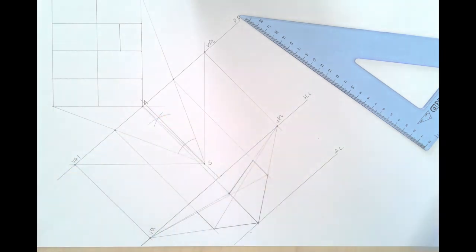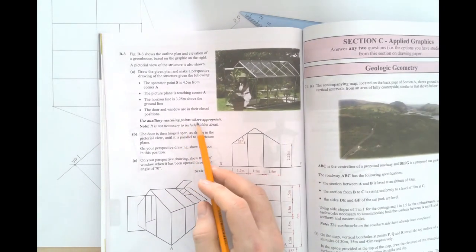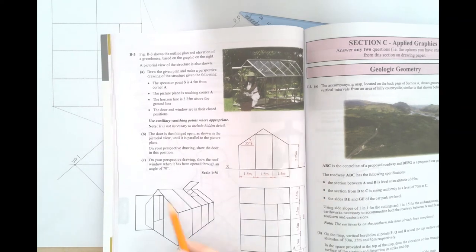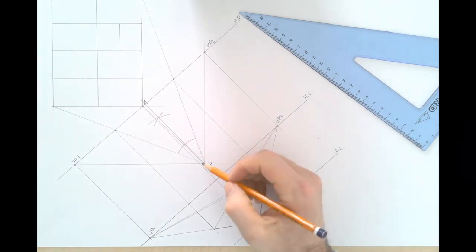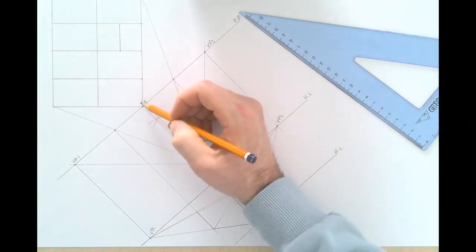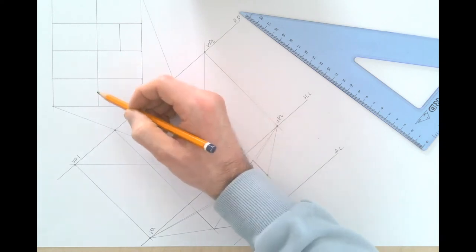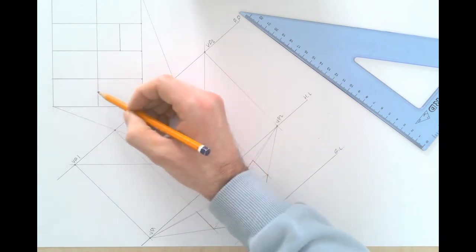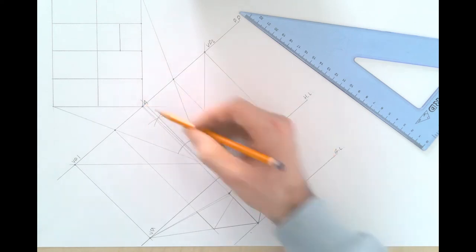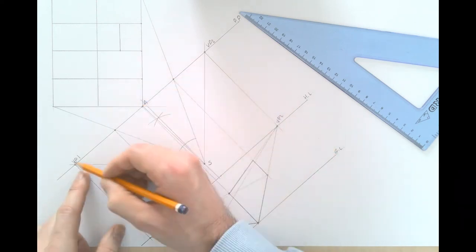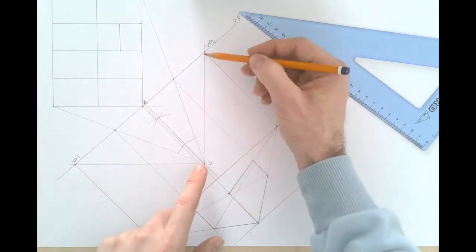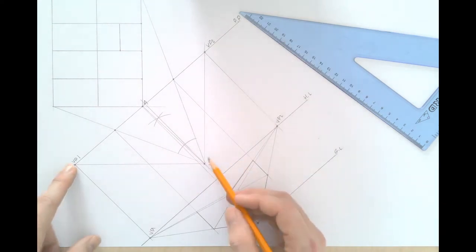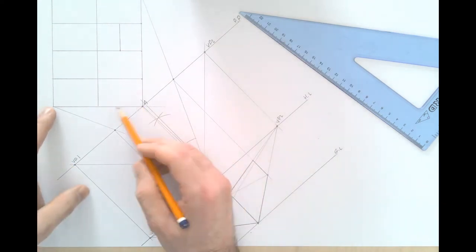Now, next part they ask for, they tell us to use an auxiliary vanishing point where appropriate. So we're going to need an auxiliary vanishing point now for the sloping part of the roof here. So if I'm standing at A, looking at the roof structure here, there's two different parts. It slopes up on this side and it slopes down on the other side. So I'm going to work from here, standing at S, it's sloping up. So I'm going to bring my auxiliary vanishing point above my VP1 line. Now, why do I pick the VP1 line and not the VP2 line? Because VP1 is parallel to the sloping edge of the roof.